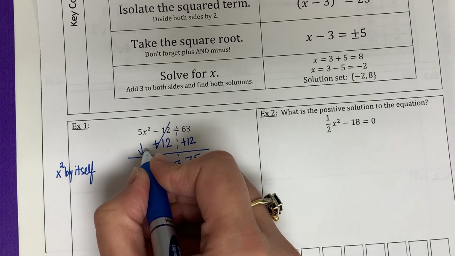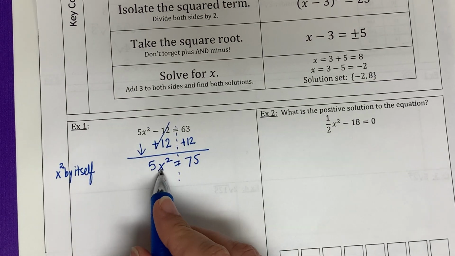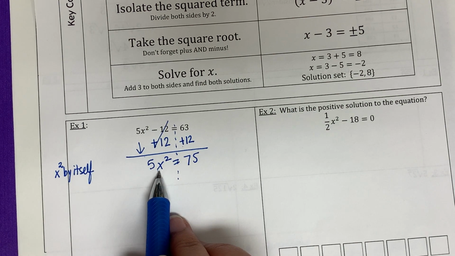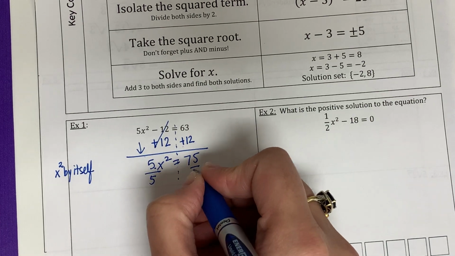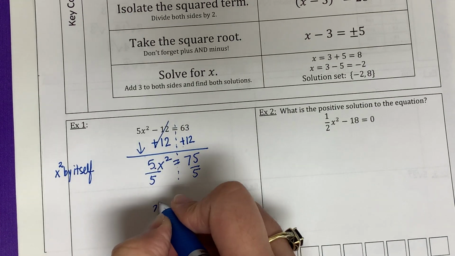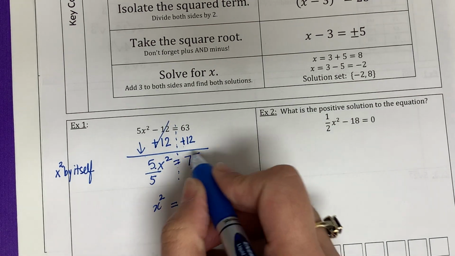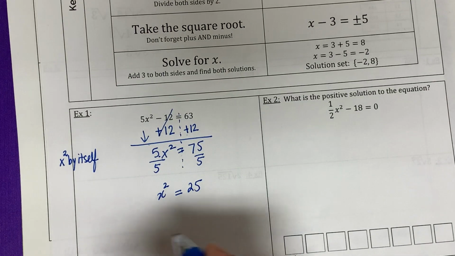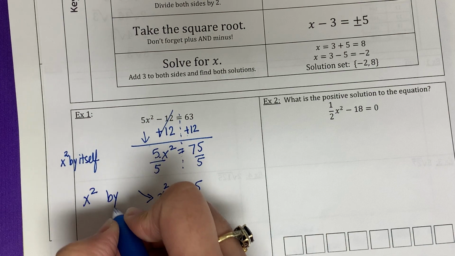Now bring down this part, which is 5x squared. 5 times x squared. You are so used to doing this when it is 5x. So this is the same thing. My next step is divide by 5 on both sides. So I'm left with x squared equal to, this part should be 25. Okay. So yes, this was x squared by itself.